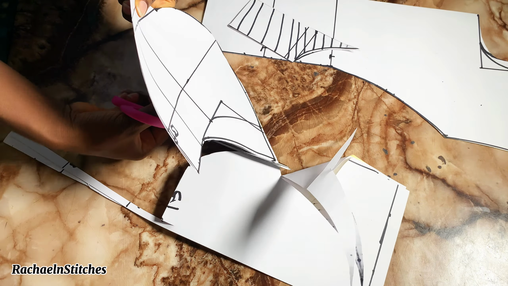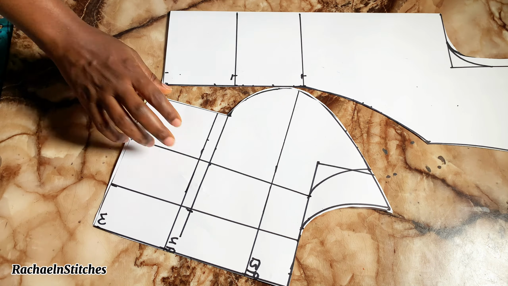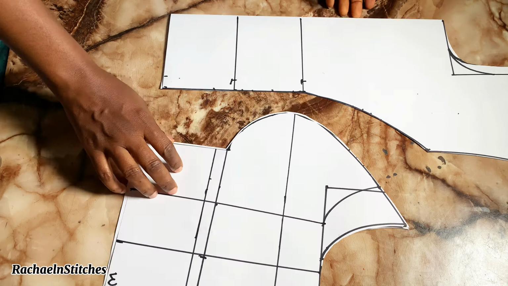So here it is, we have our side front ready as well. So this is what we have, the side front and the center front. At the end, yours should also be looking like this.